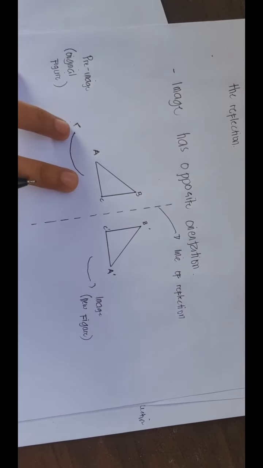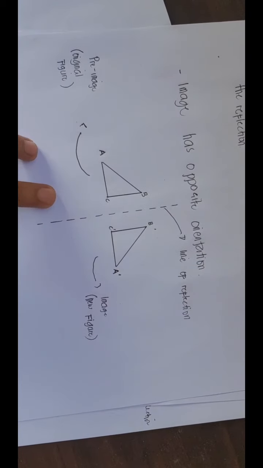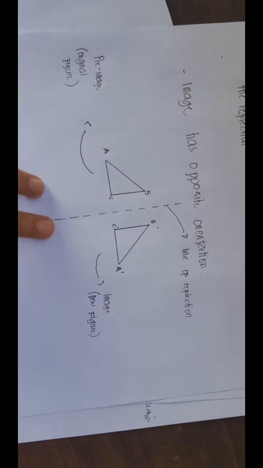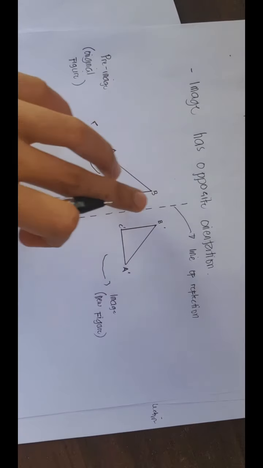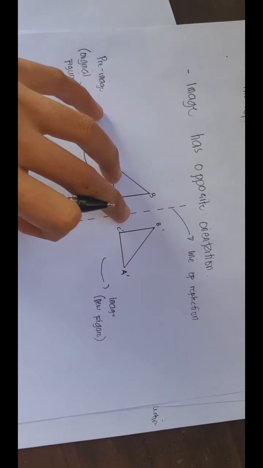As you can see, the reverse of triangle ABC is triangle A prime, B prime, and C prime.